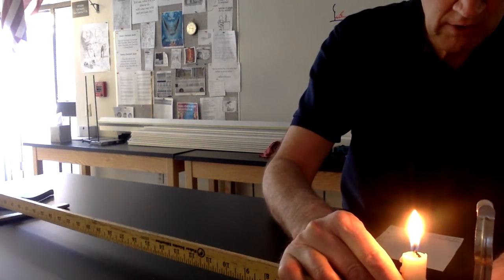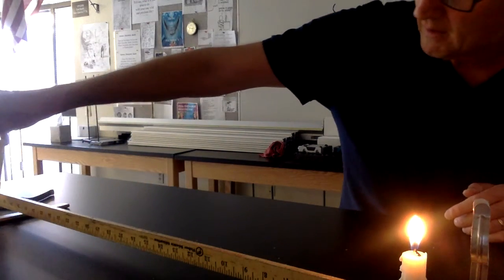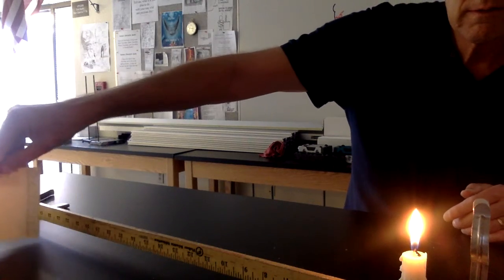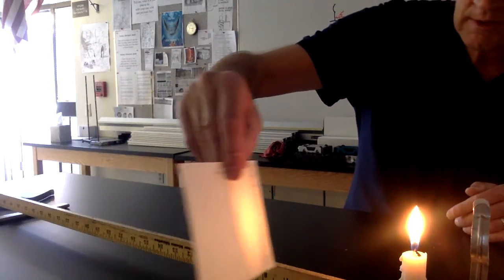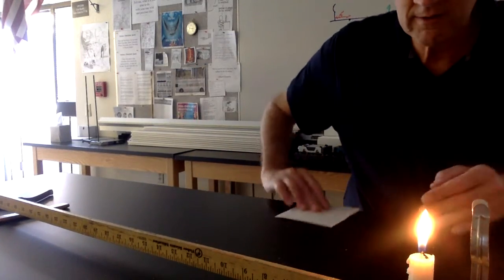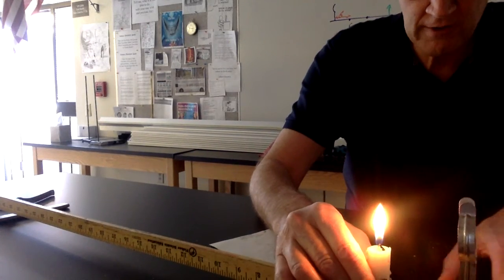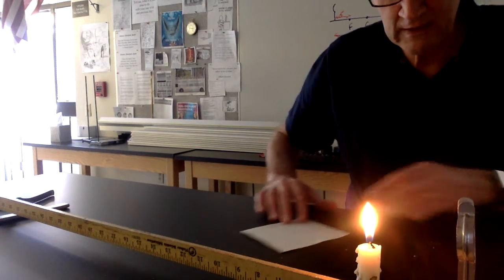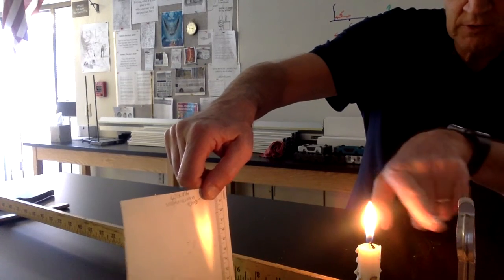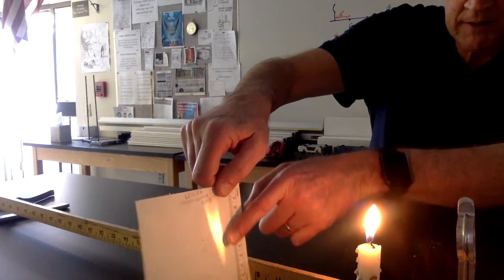What happens as I get even closer? As I get closer, I get to a point where it doesn't matter where I move this. I can't get a focused image. It's blurry. And the closer I get, the worse that gets. So hopefully you notice that as I get closer and closer to the mirror, as I decrease the object distance going towards the mirror, I had to move the screen further back, and this got bigger.